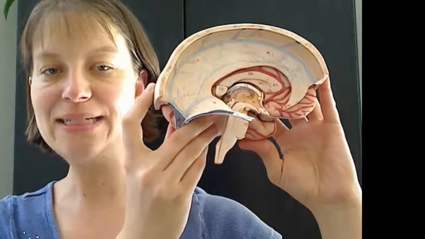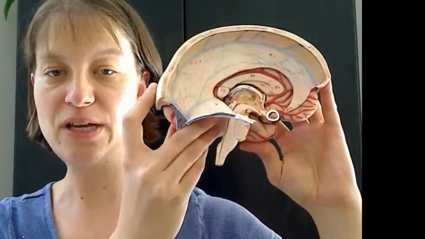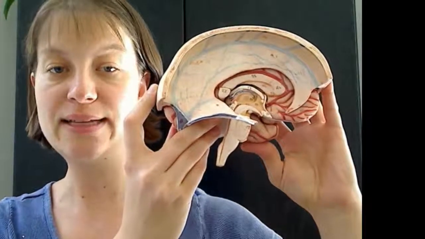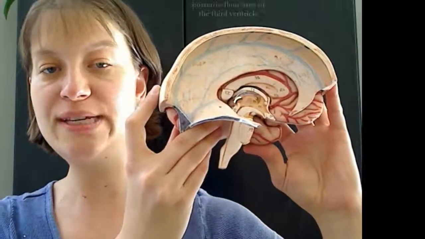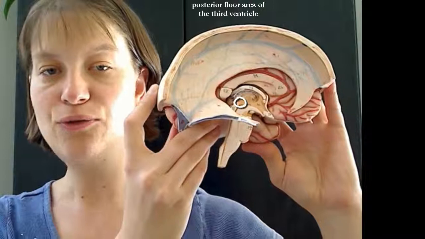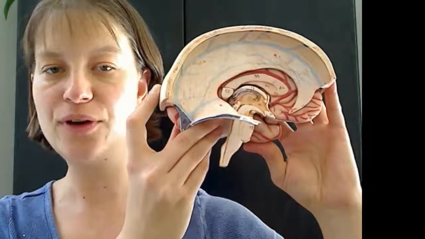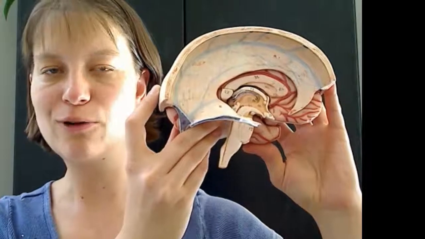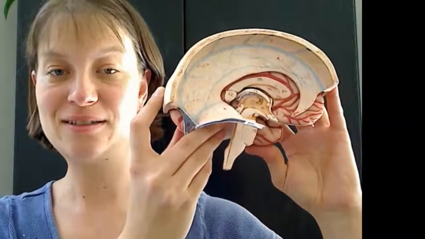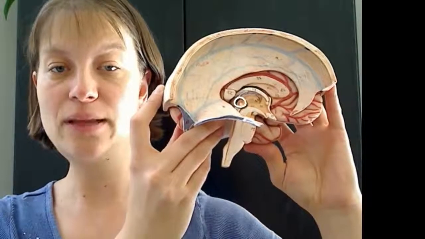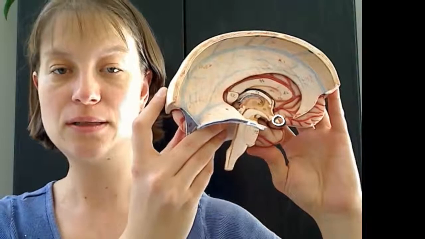Dangling off that anterior floor of the third ventricle, kind of that snout, so to speak, is where the pituitary gland would be. And then if we went posterior, the posterior floor of the third ventricle, or roof, however you want to look at it, is the pineal gland. So we get the pineal gland in the back and the pituitary gland in the front.